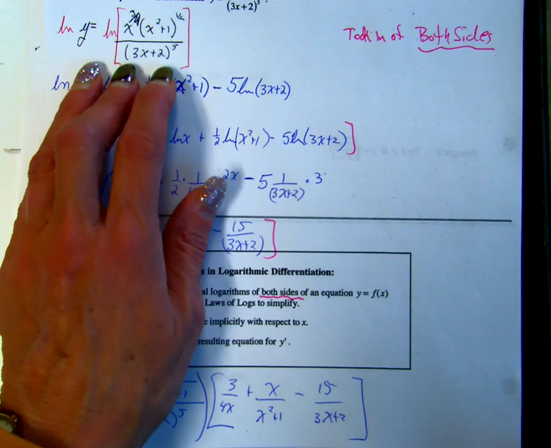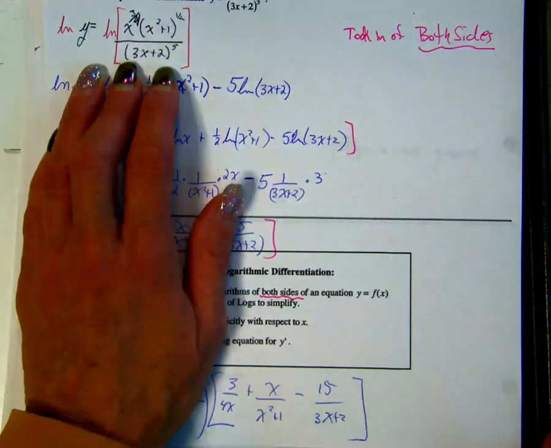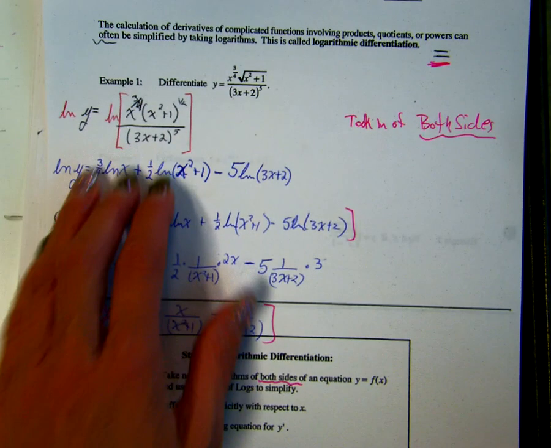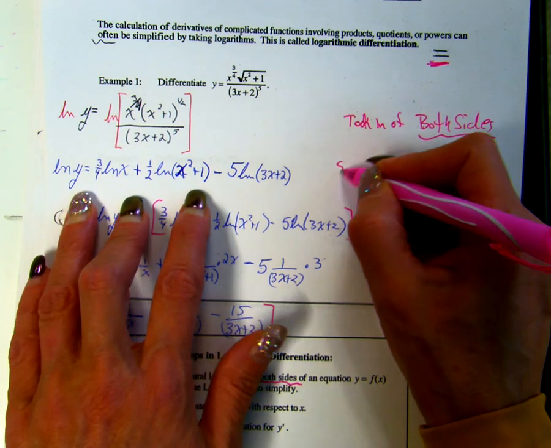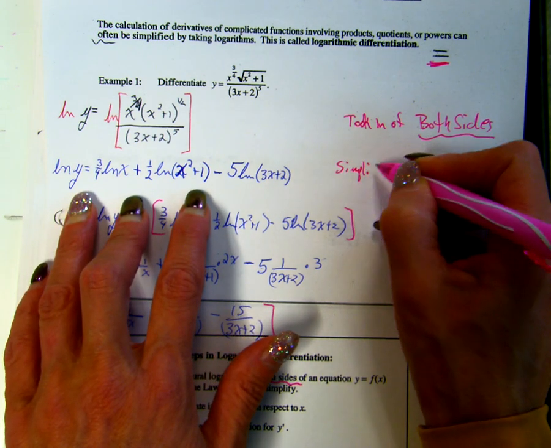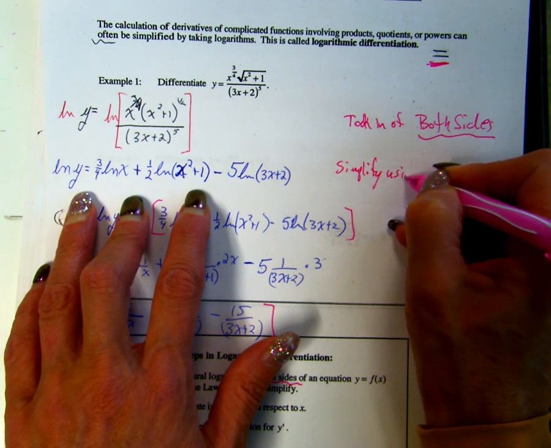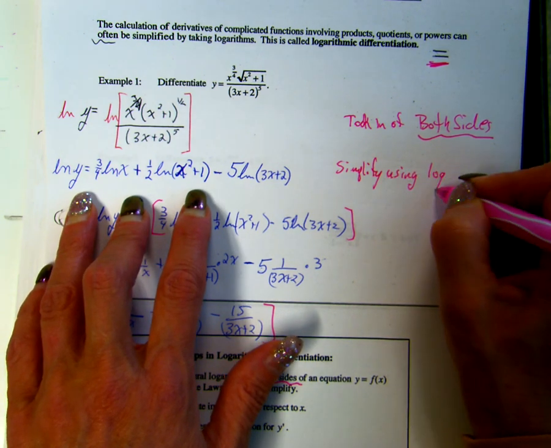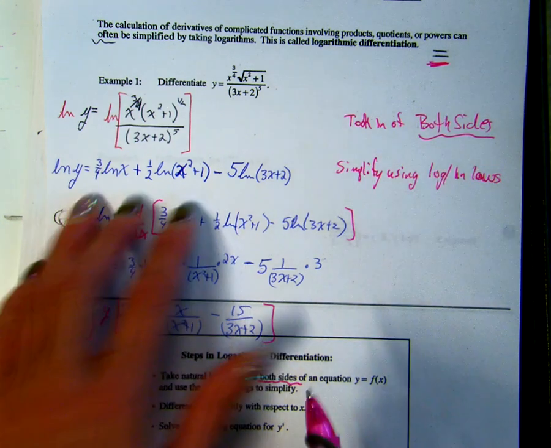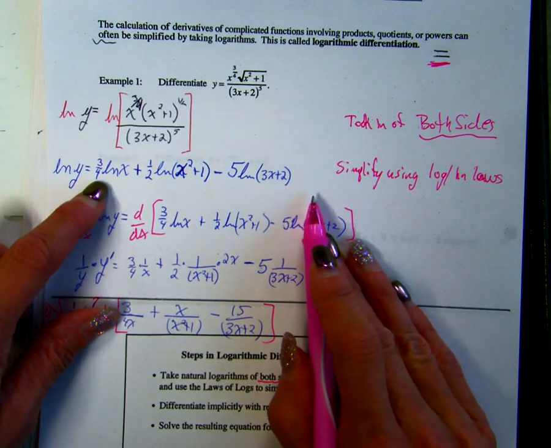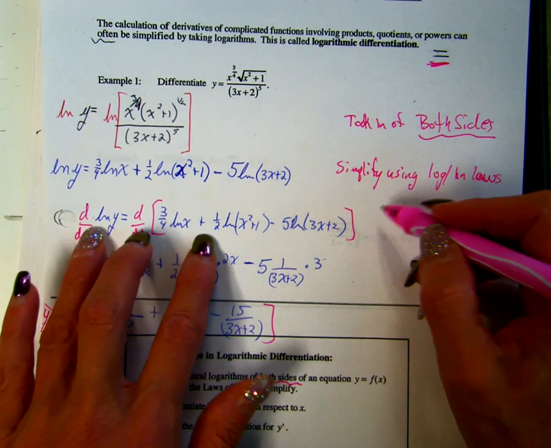I always want to make sure that you are remembering to respect your equal sign. Then we just simplified using ln laws. So expand all of this.